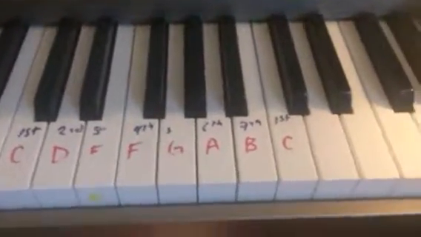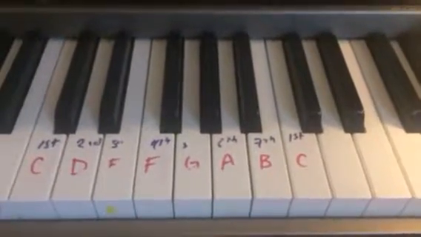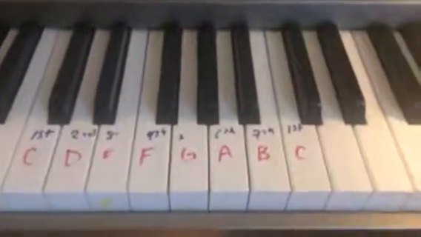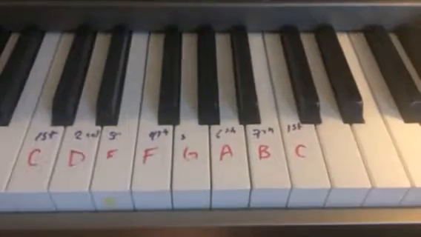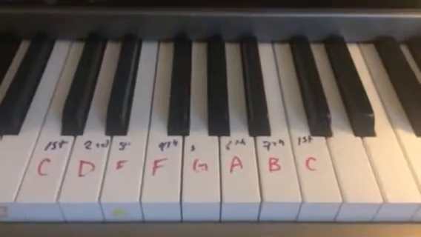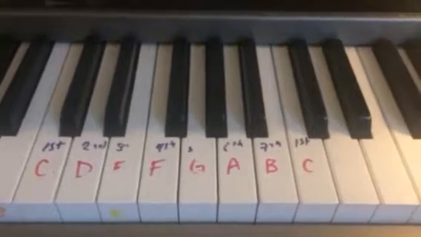Next time, I'll try to get into some other kinds of scales that you can play. You'll learn a little bit more about intervals and things like that. I'll put all this shorthand in the comments or the description.